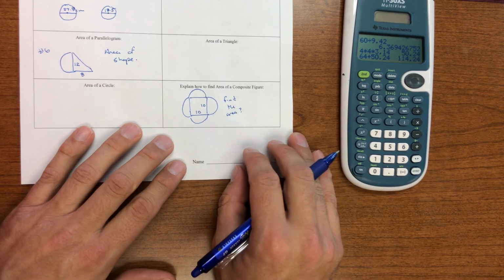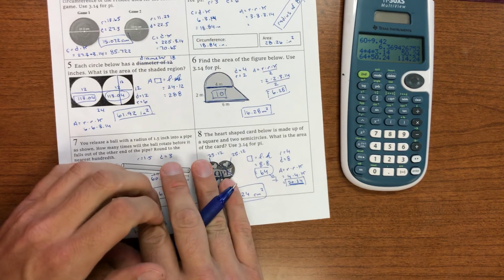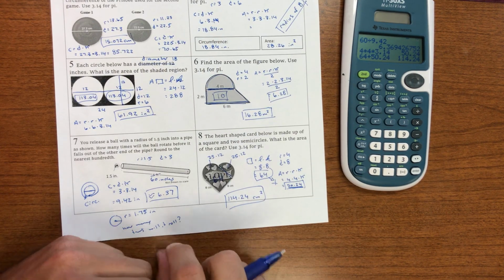Good luck. Once you're done with fixing the ones that you missed, come give me your test corrections and I'll see what I can do about getting you back some points.